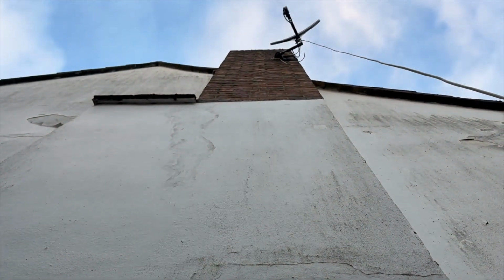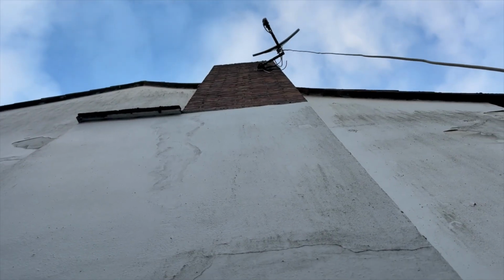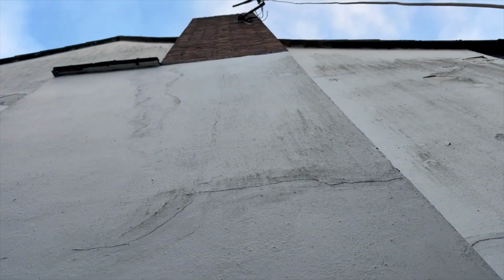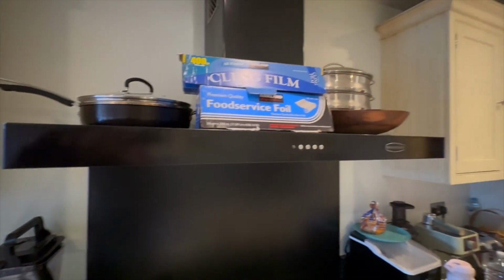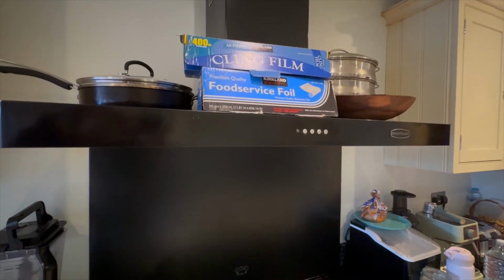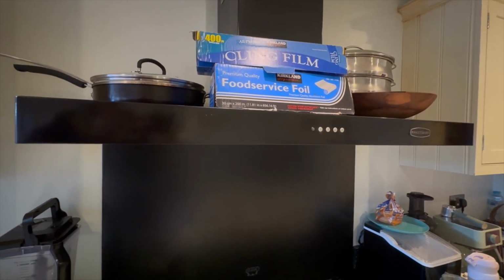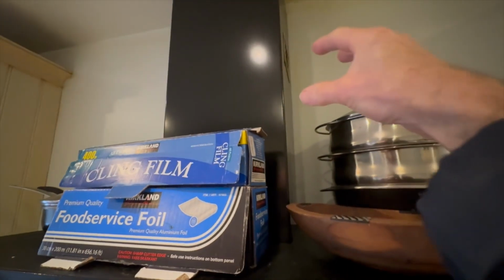I don't know, but I'm guessing that the extractor fan for the kitchen goes up into the chimney stack and out, because I don't see any external vents or ducts, outlets. I think the kitchen fan works reasonably well, but I can't tell where the outlet is, but it doesn't appear to be recycling back into the property, other than a certain amount from there.